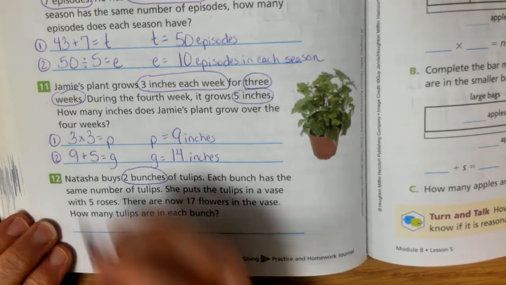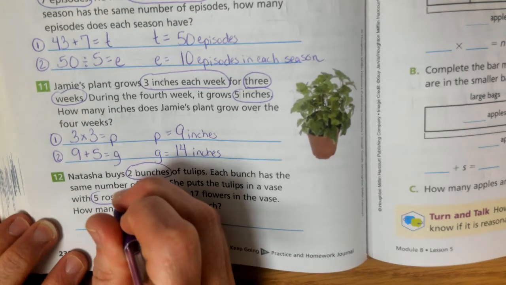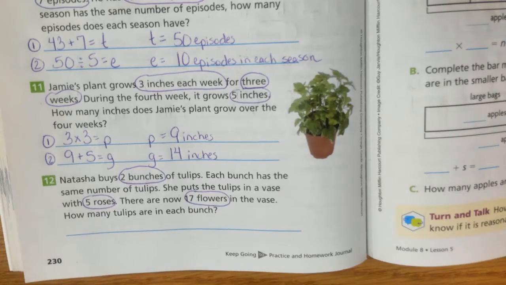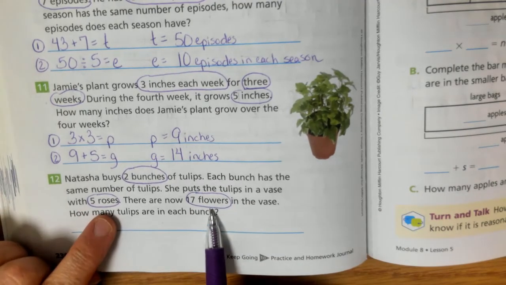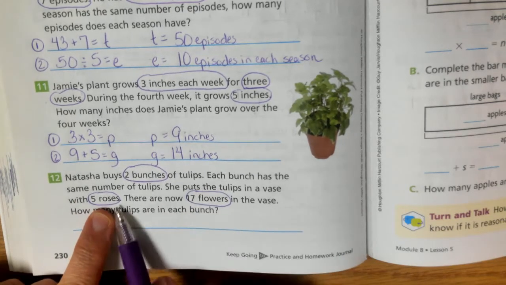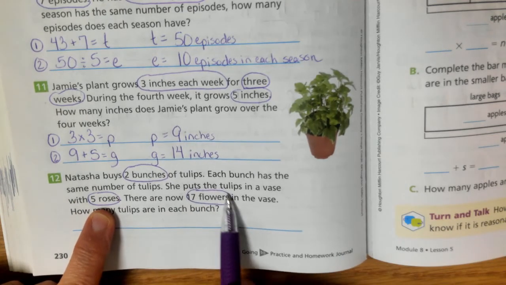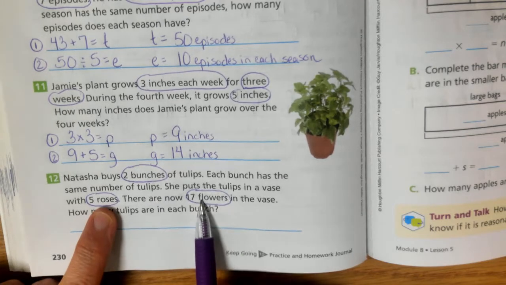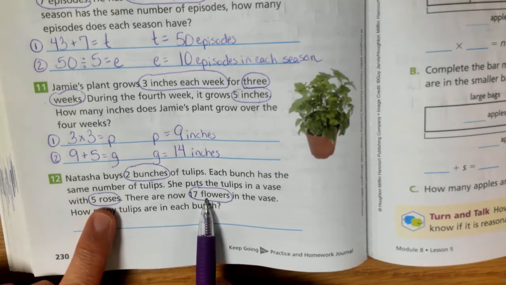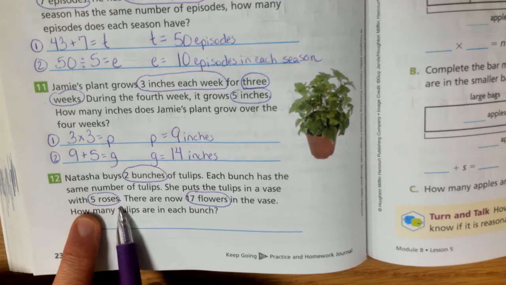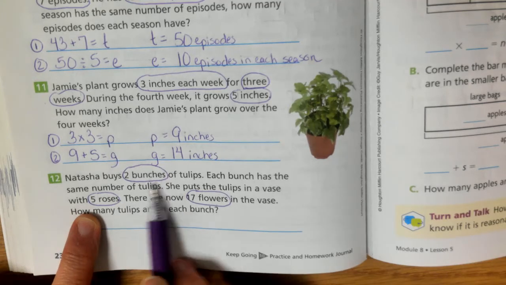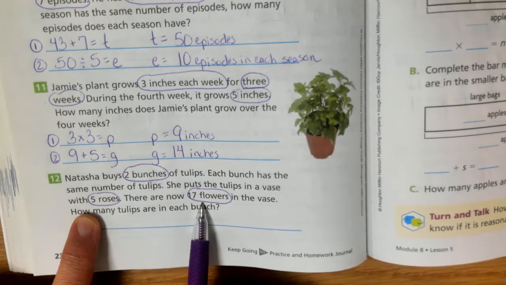So she puts the tulips in a vase with 5 roses. And there are now 17 flowers in the vase. So this is telling me that flowers means roses and tulips. So if there are 17 flowers in the vase, and that includes 5 roses, we need to figure out how many tulips are in the vase without the roses. We need to take those roses out to figure out how many just tulips there are before we can figure out how many are in each bunch.